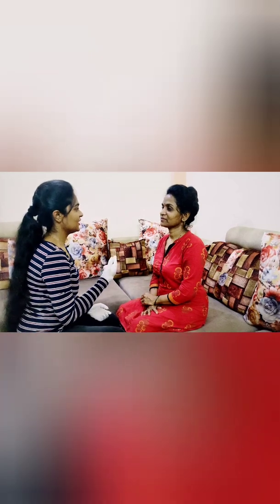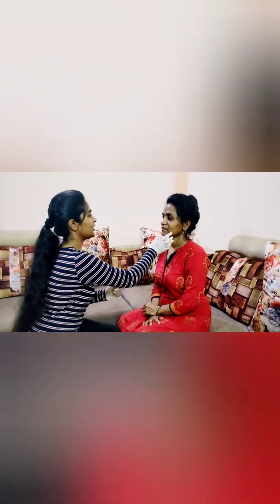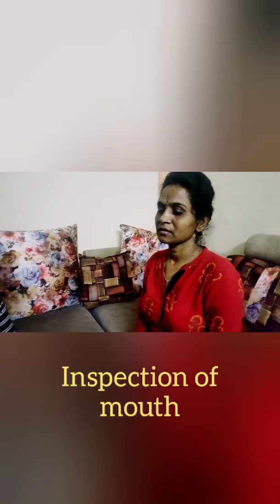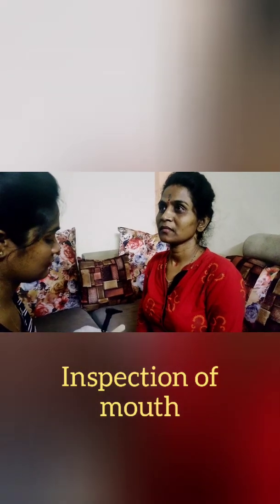Now I'll inspect the inside of your mouth. So will you please open your mouth? Look at the patient's mouth with good light and with the help of the tongue blade. Inspect the oral mucosa for color, ulcers, white patches, and nodules.